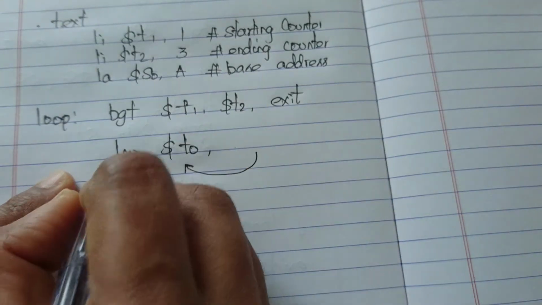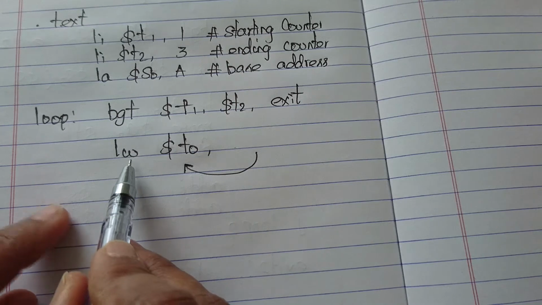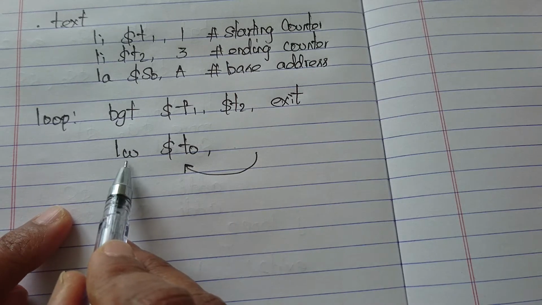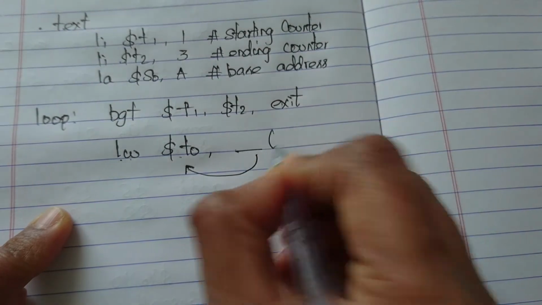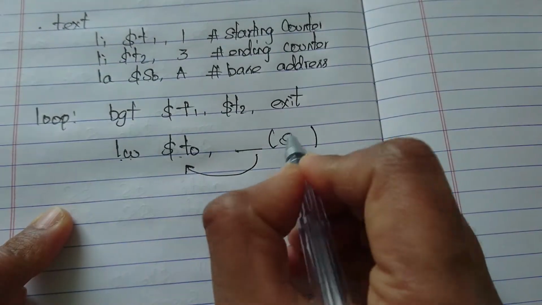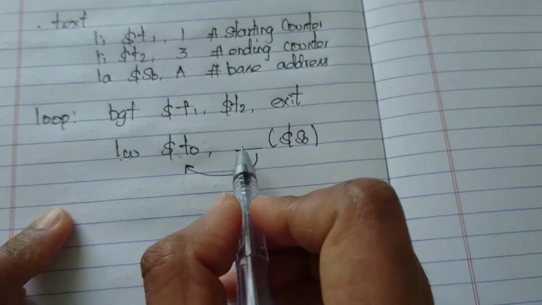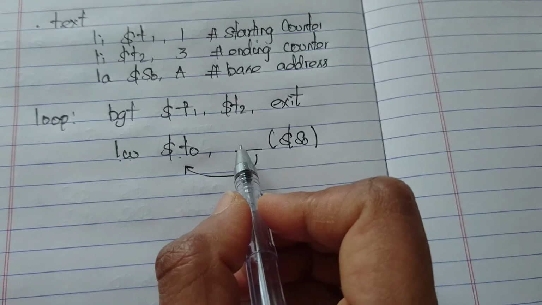So you might have learnt in the last video how to do load word. LW, a register, and an offset, and inside the bracket we write the base address. You know the base address is in register S0. In the last video I mentioned the offset differs for each element.